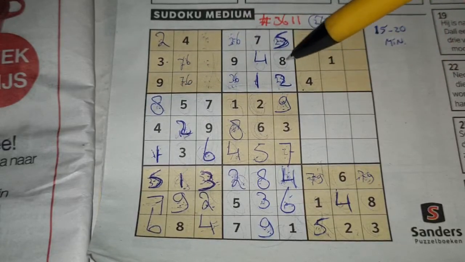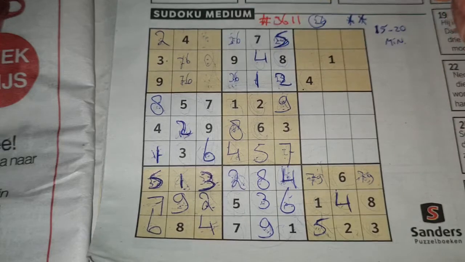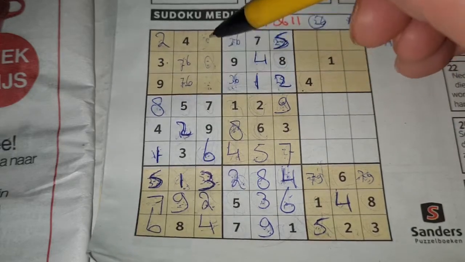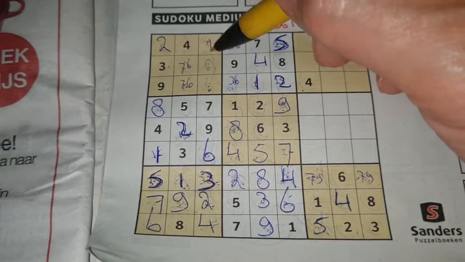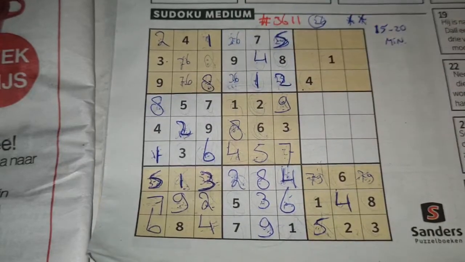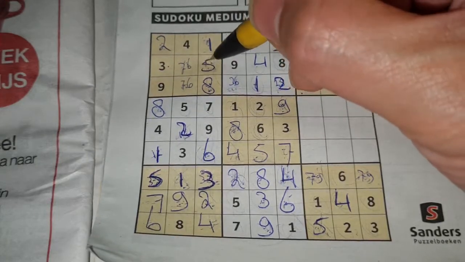And look, we have a 1 and 8 in this row, so no 1 and 8 in this box. The 1 and 8 go in those 2 boxes as a pair. 1 and 8. We see here 1 and 1 there. 1 should be here, and an 8 goes there. 1 box left in this big square for the number 5.